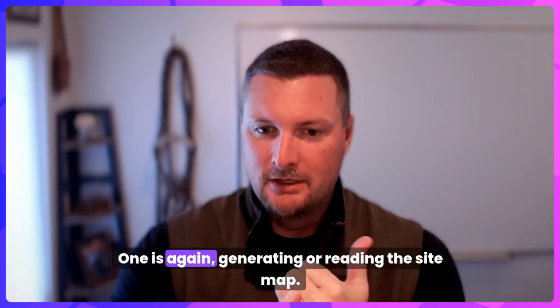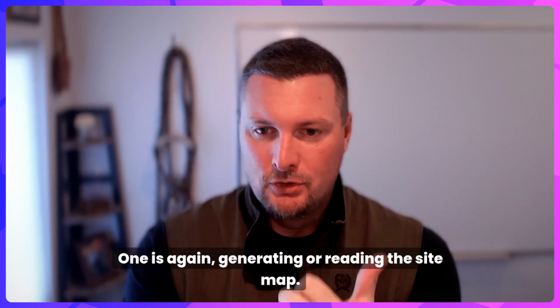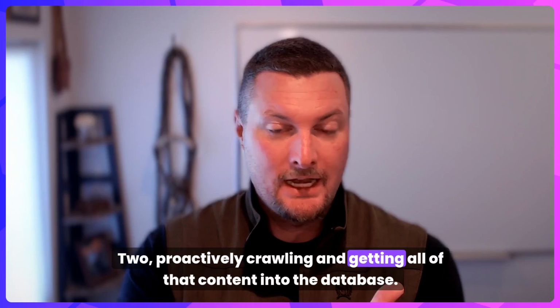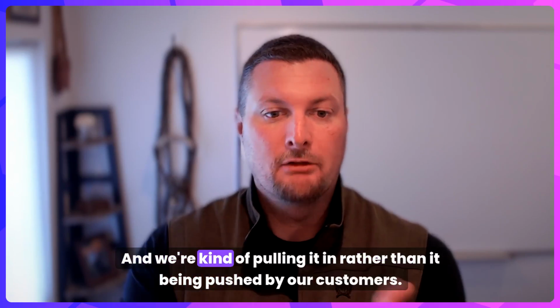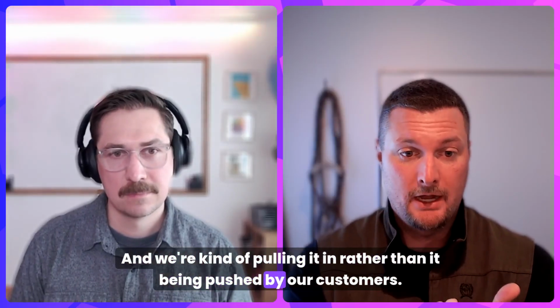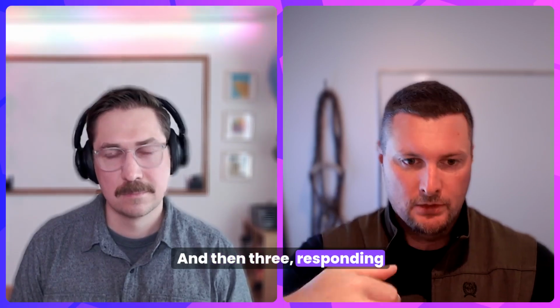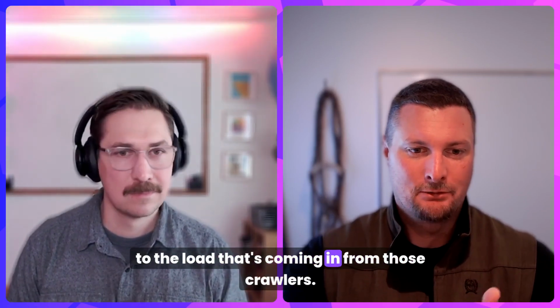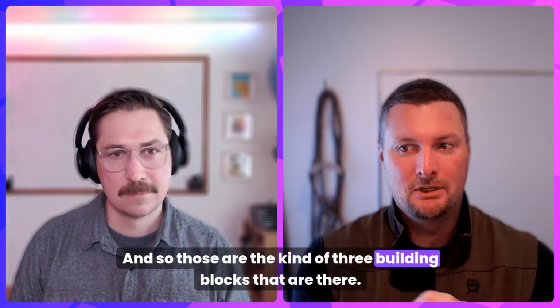So there's two pieces. One is generating or reading the sitemap, proactively crawling and getting all of that content into the database, and we're pulling it in rather than it being pushed by our customers. And then three, responding to the load that's coming in from those crawlers. Those are the three building blocks that are there.